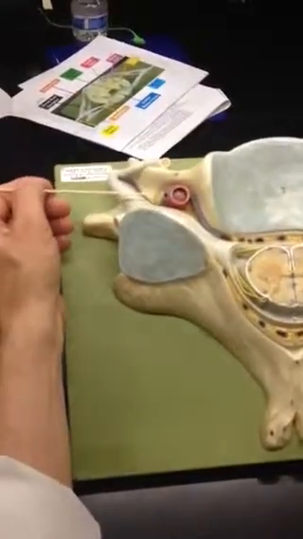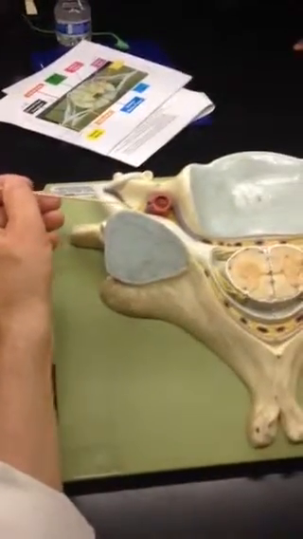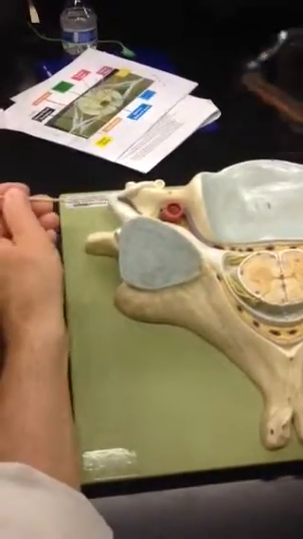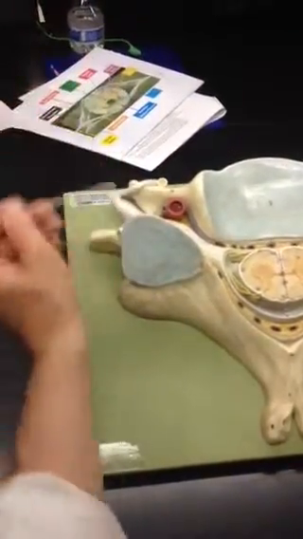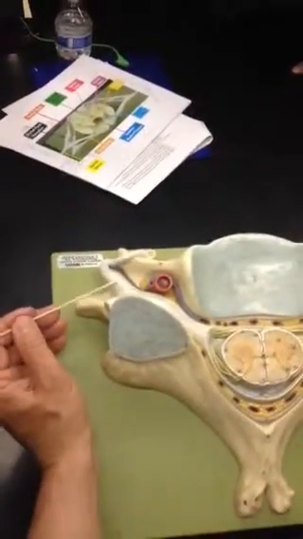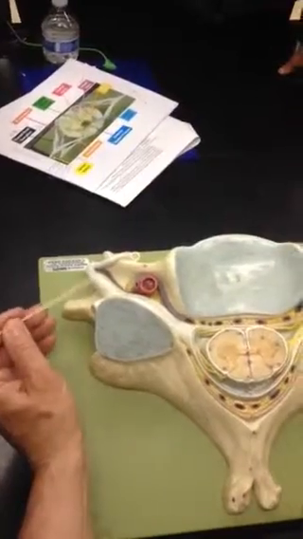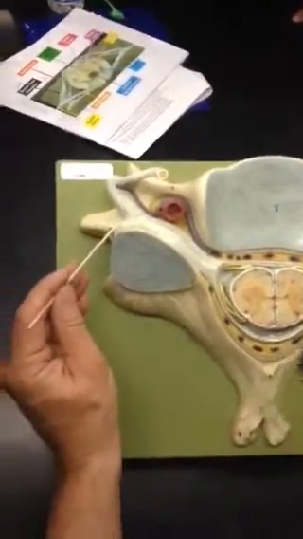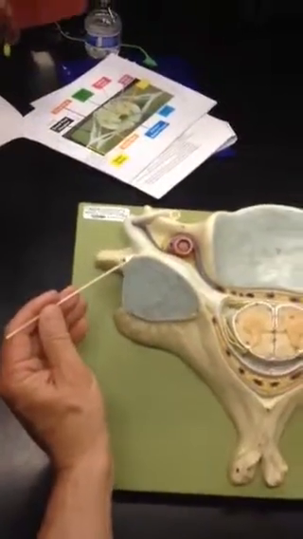Once it leaves the IVF over here, the nerve root is going to split to a bigger ventral ramus. That's going to go to the front of the body, supplies the front and lateral sides of the chest, and it's going to give rise to all the nerves that go into your arms and your legs. So this is the ventral ramus. And then the little guy right over here is the posterior or the dorsal ramus.